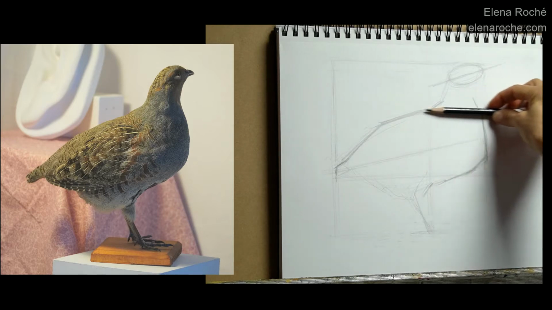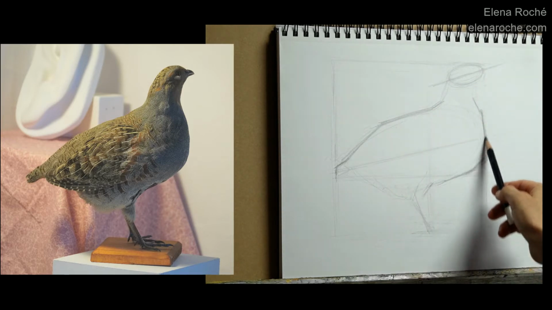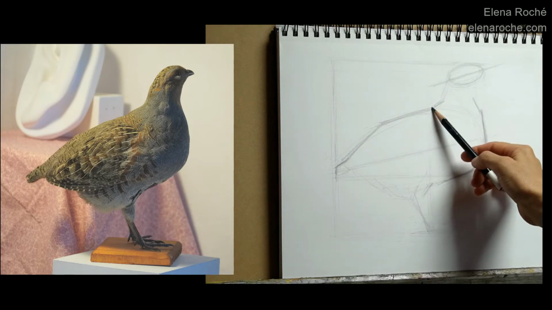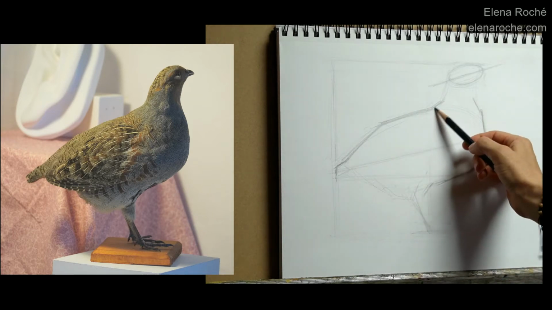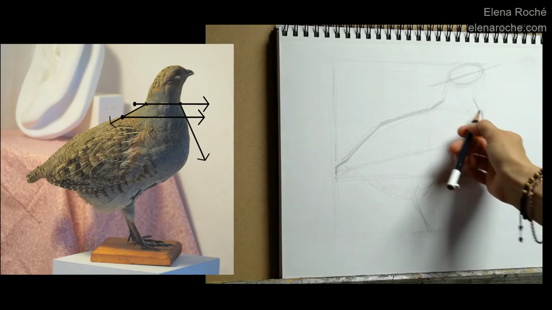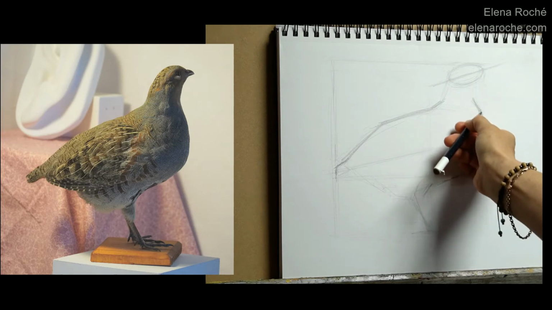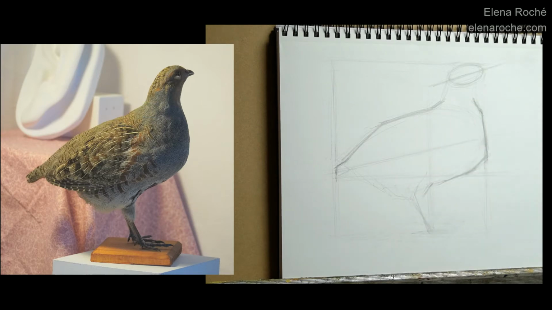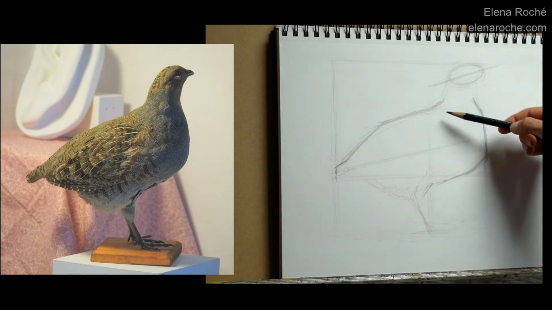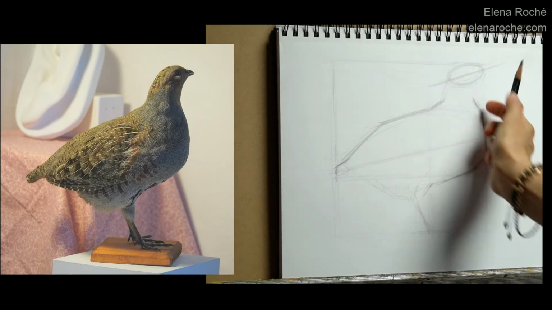about the same place where the body is right here, and this is our connection to the neck, about opposite of that on the other side, I'm seeing that this starts to come in closer toward the neck. And so out of that comes the neck, which kind of stretches out.